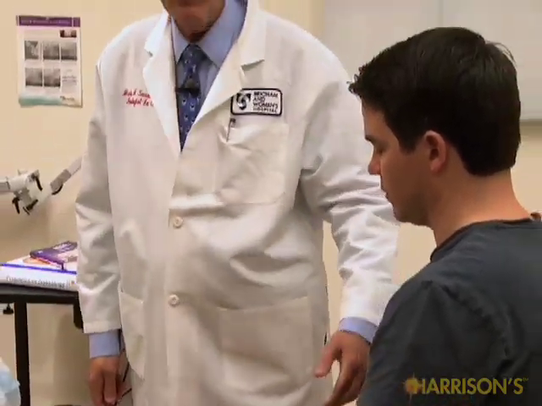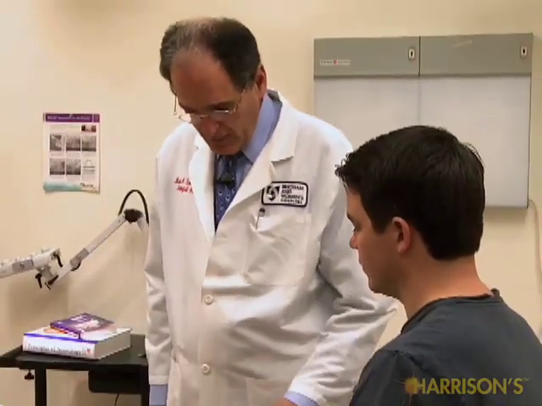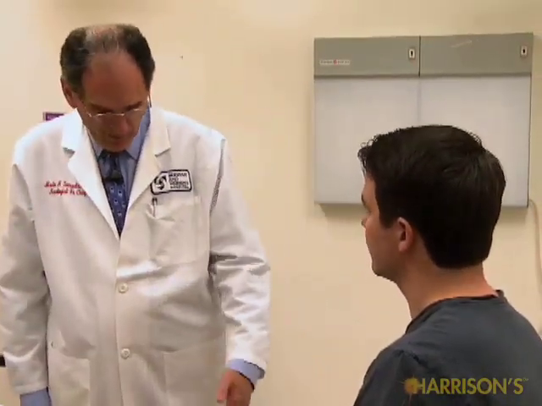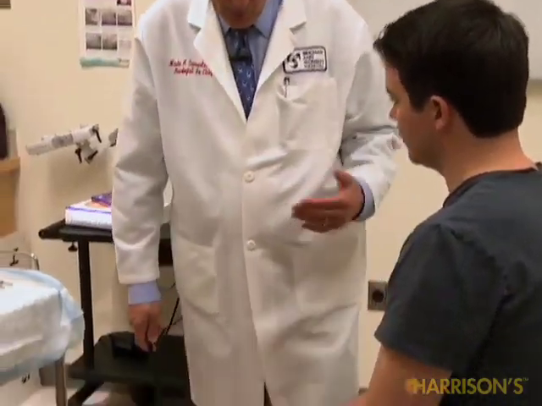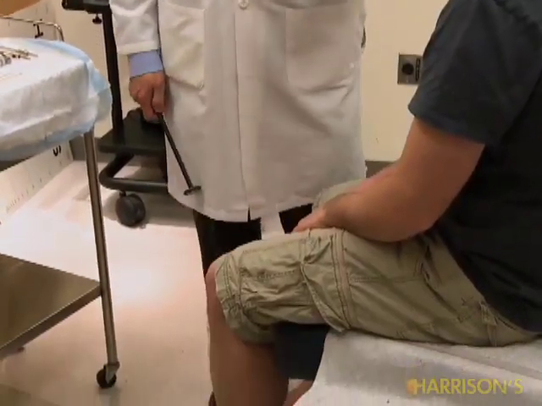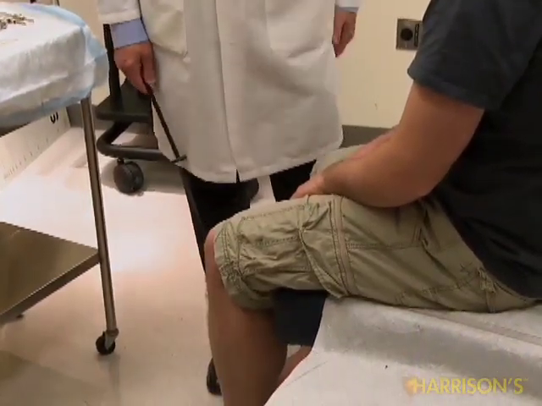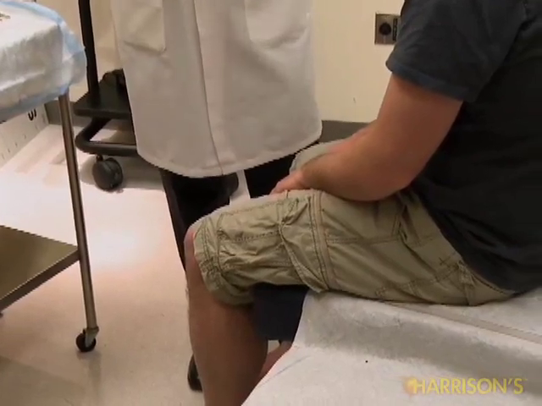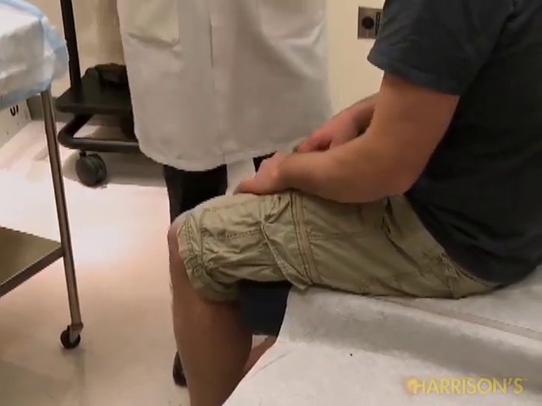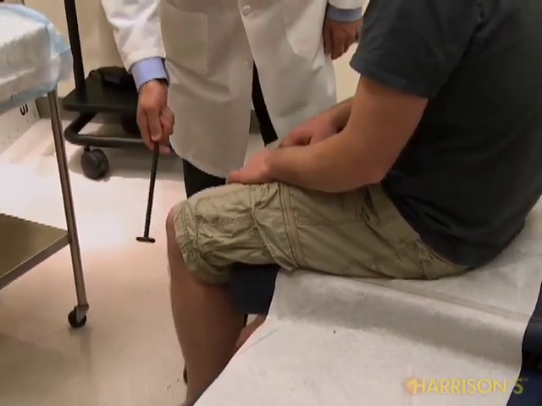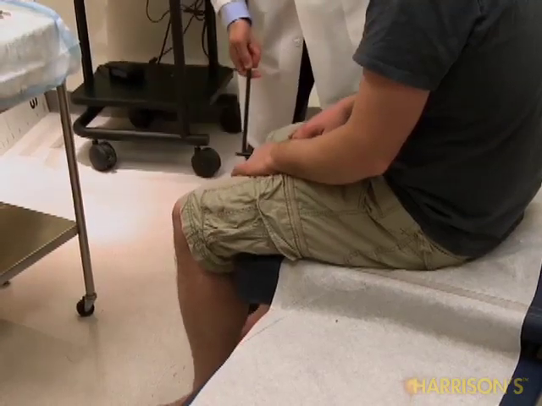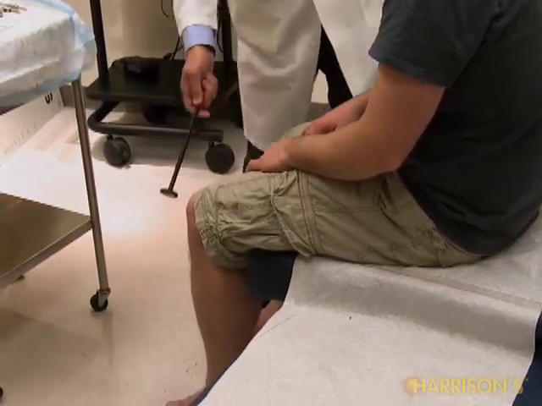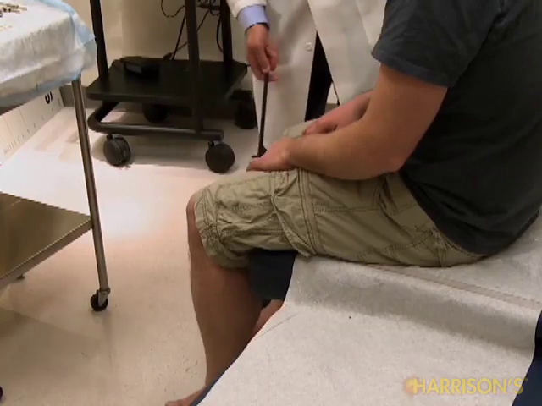Biceps, triceps, brachioradialis. The knee jerks, you can have the person have their feet hanging like this, or if you really would like to get the reflex a little easier, you can have them come forward, put their feet flat on the ground, and what that does is it loads the muscle a little bit, gives you a better reflex. Let's see what they look like. It's a nice average quadriceps reflex. You all see that?